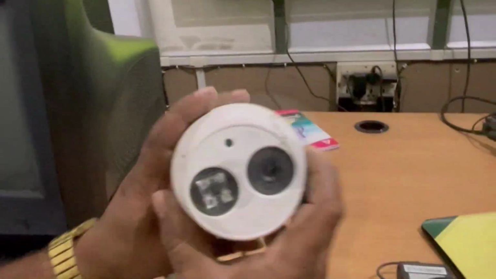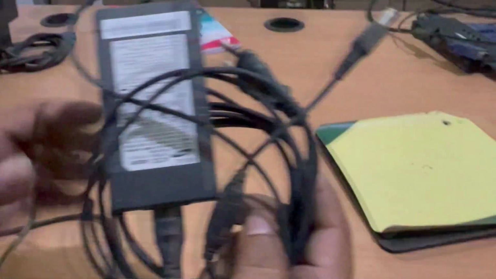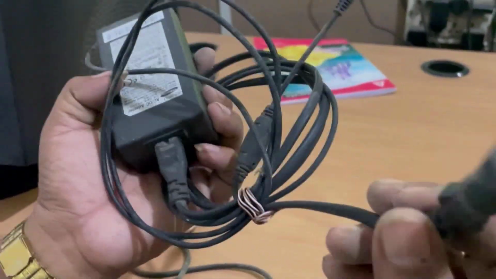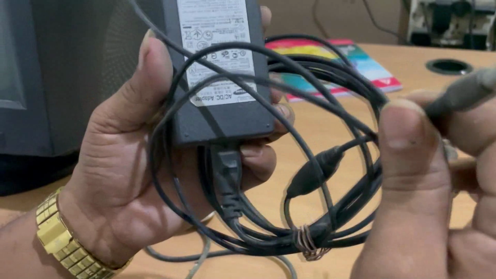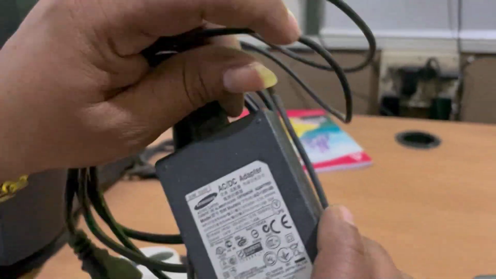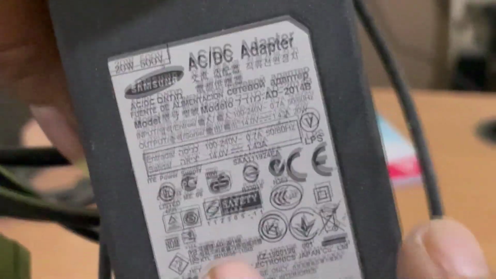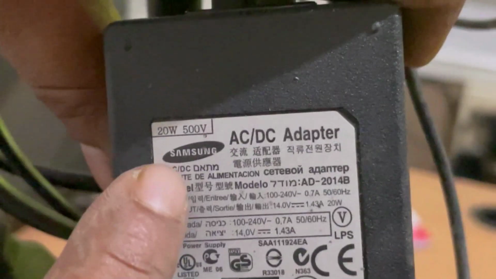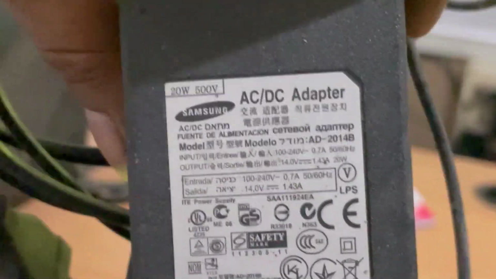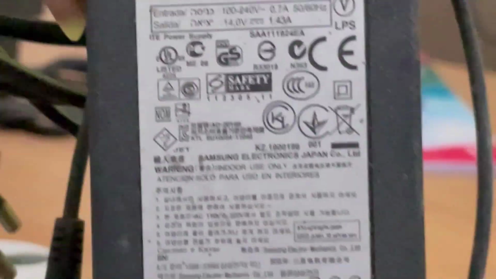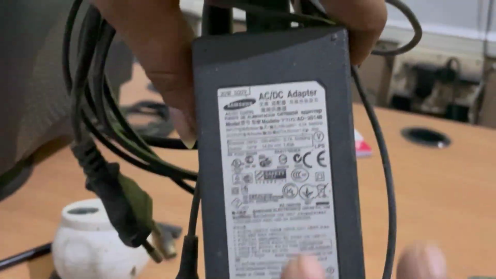So these are the connectors for this type of a camera, and this is the kind of adapter which is used for many different types of cameras. This adapter provides the power supply for certain sensors in the CCTV cameras to work. So very often the CCTV cameras do not work because of the problems which are developed in the AC to DC adapters which are used for powering up the cameras. So we need to check that as well very often.